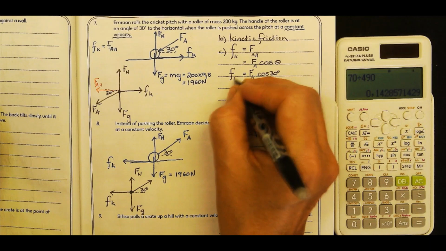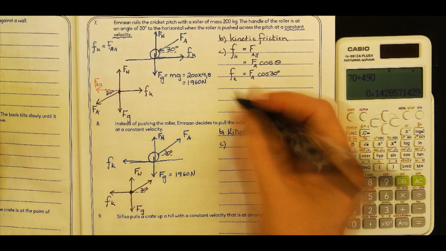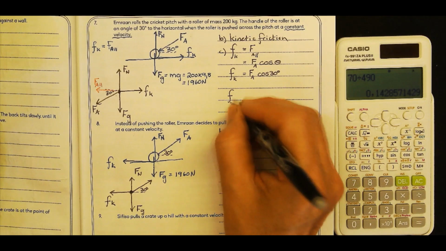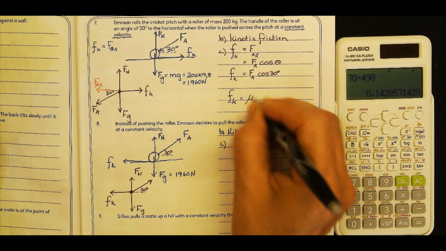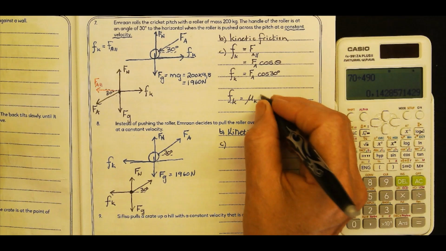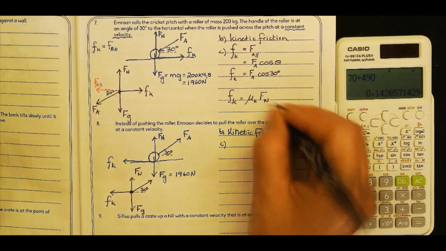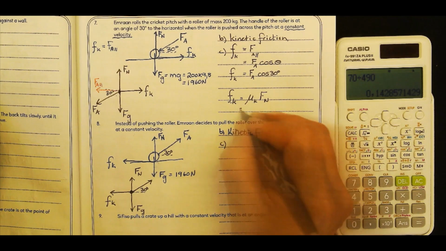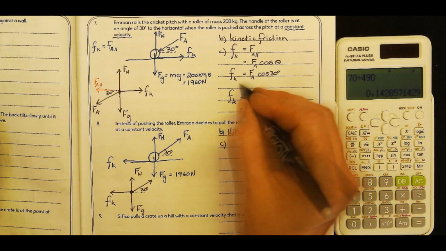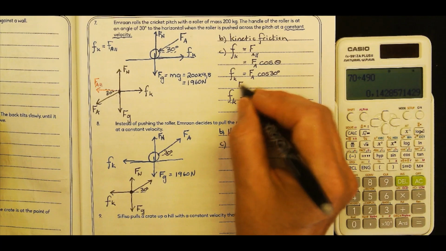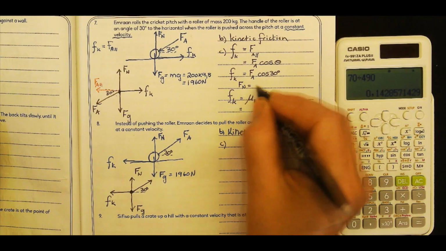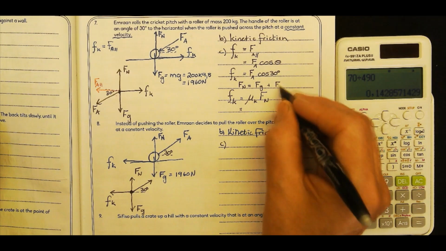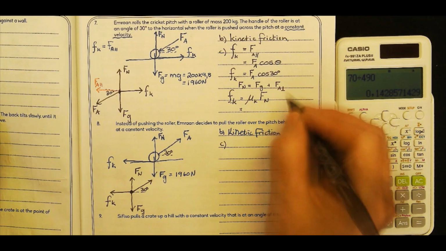Another way to get this is to use the normal force. Fk would be mu k times the normal force, and in this case the normal force would be equal to Fg and the Fa's perpendicular component.